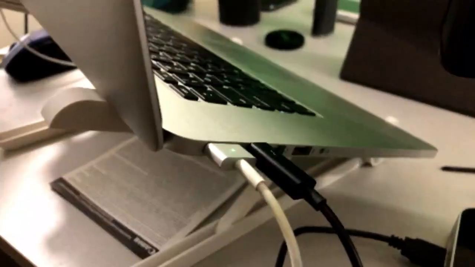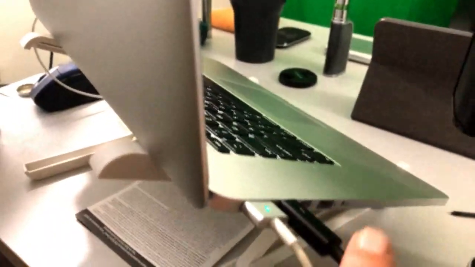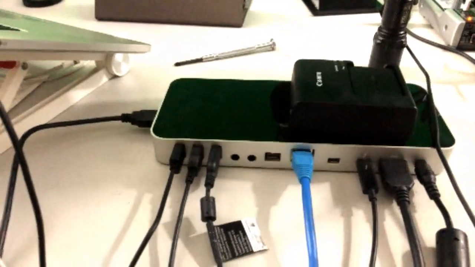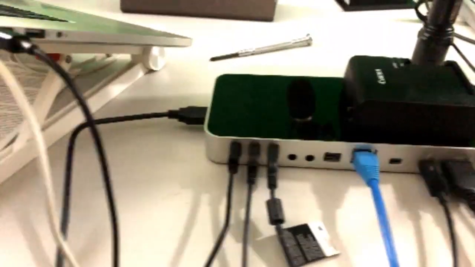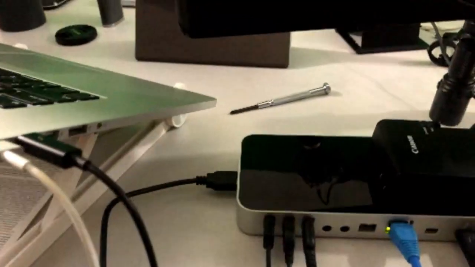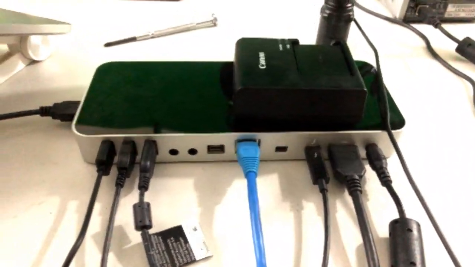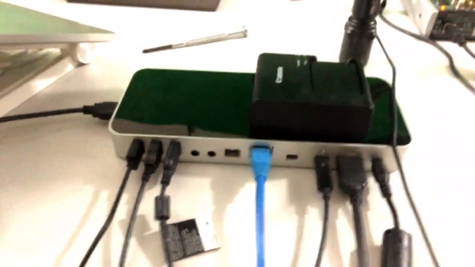The only things plugged into my MacBook Pro are power and a Thunderbolt cable. Everything else, all of my cameras, the secondary monitor, my Ethernet, everything, my iOS devices, they all plug into this Thunderbolt hub from OWC, Other World Computing, and I highly recommend those. It gives you way more bandwidth than even a USB-C input. 40 megabits per second, I believe, is what's available to me.